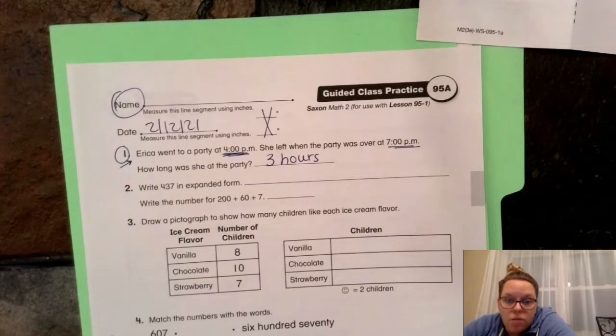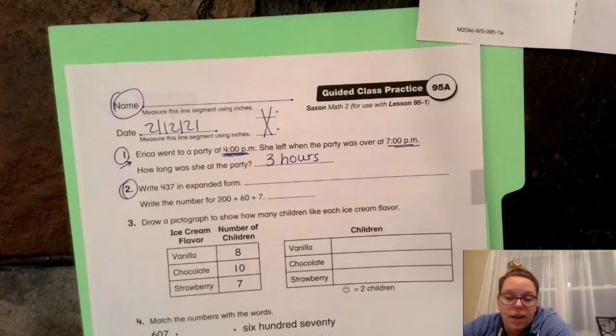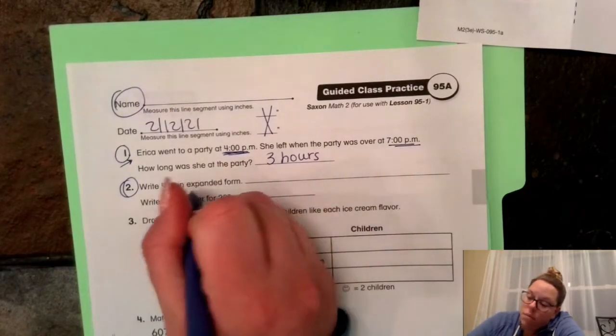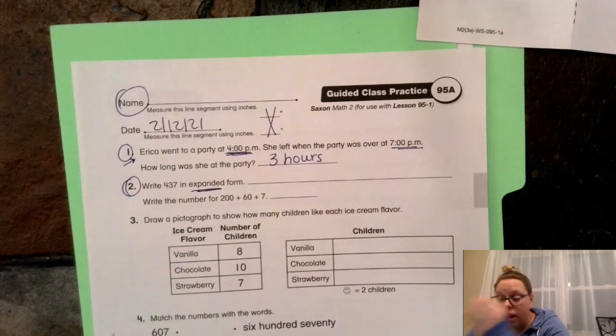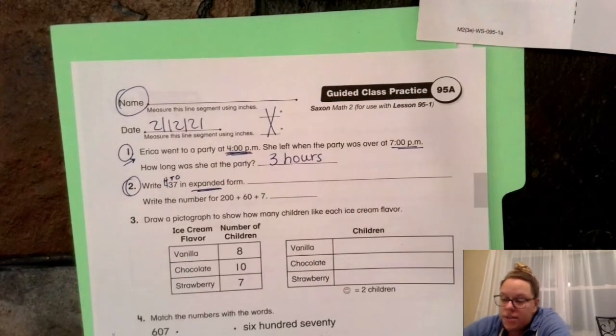I do want you to do number 2 also. Let's go over number 2. Write 437 in expanded form. Remember, when we expand, we stretch it out. So, ones, tens, hundreds. How many hundreds do we have?